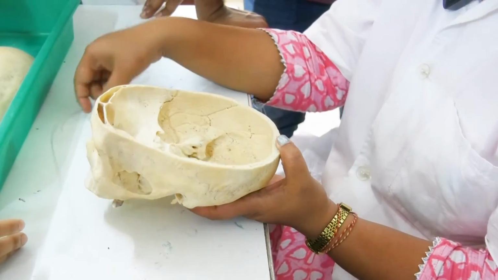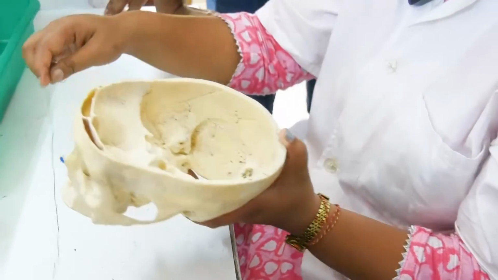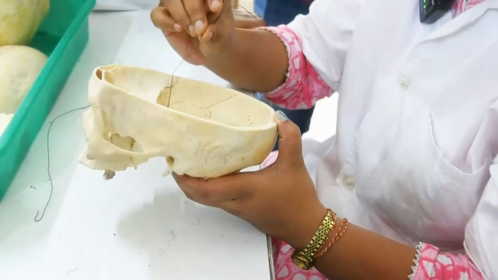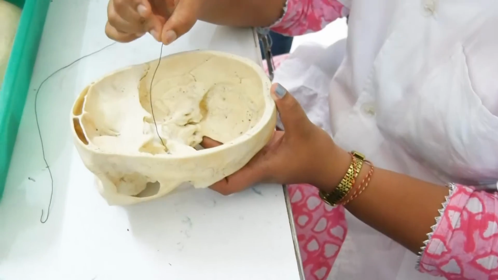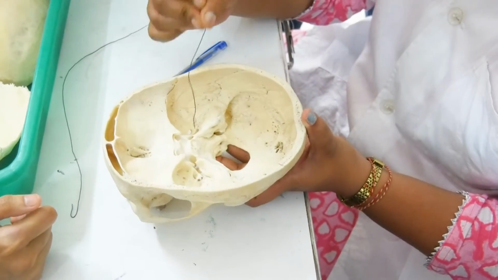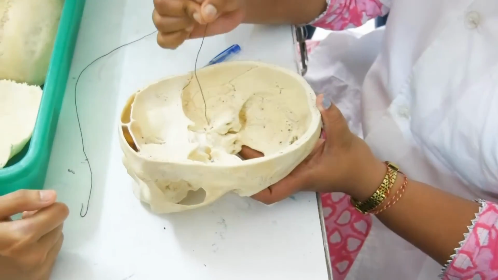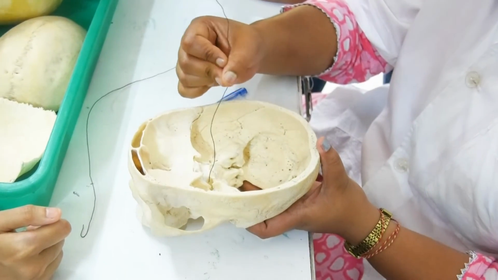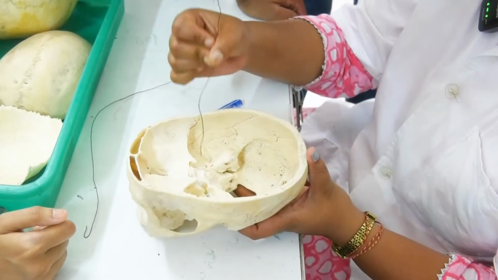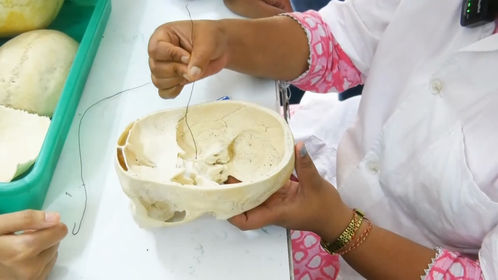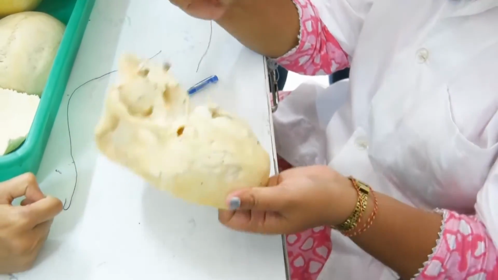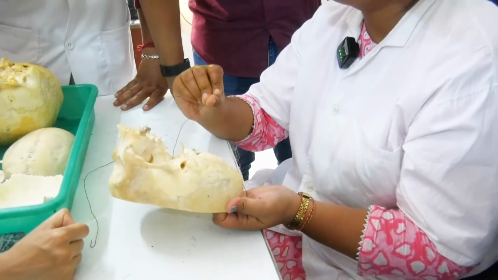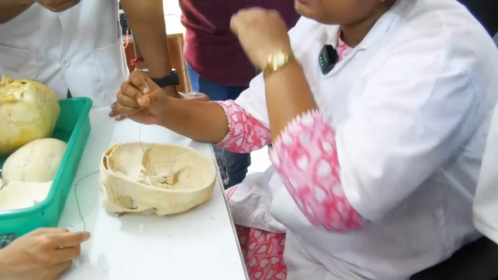Next we go to the foramen lacerum. See here, near the apex of the petrous part of the temporal bone, here is the foramen lacerum, at the junction between the petrous part of the temporal bone, the body of the sphenoid and the greater wing of the sphenoid. It gives passage to the internal carotid artery. The internal carotid artery enters through this foramen, then passes through the petrous part, and through the apex it comes out, entering into the cranial cavity.